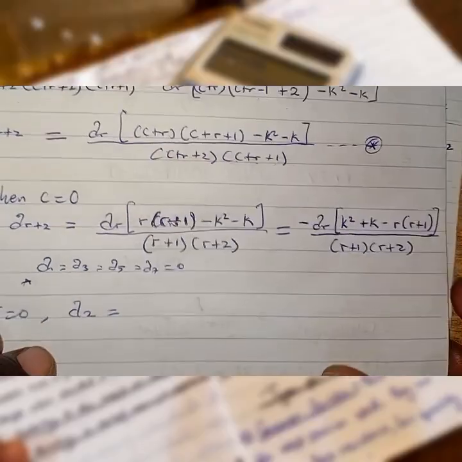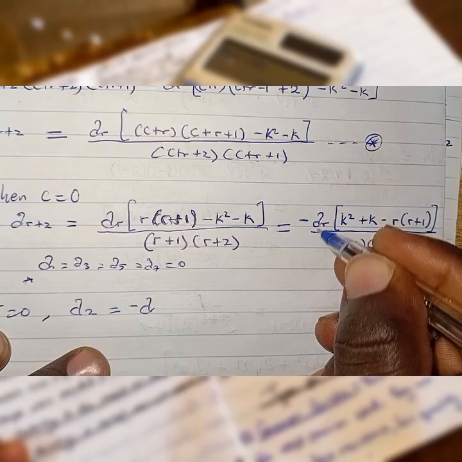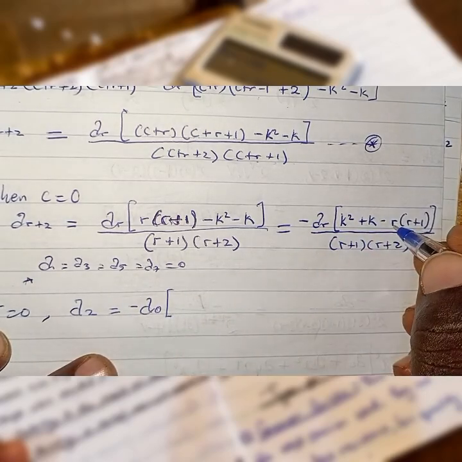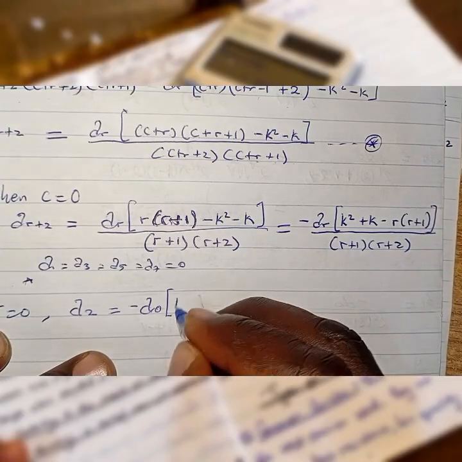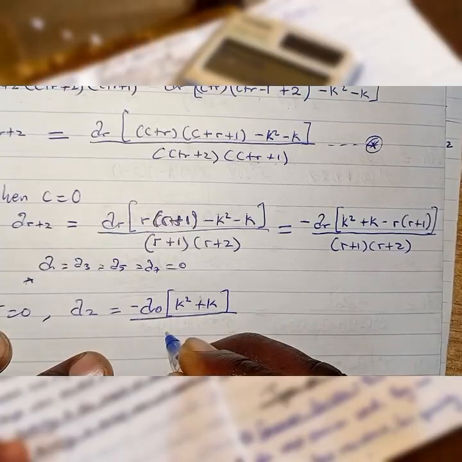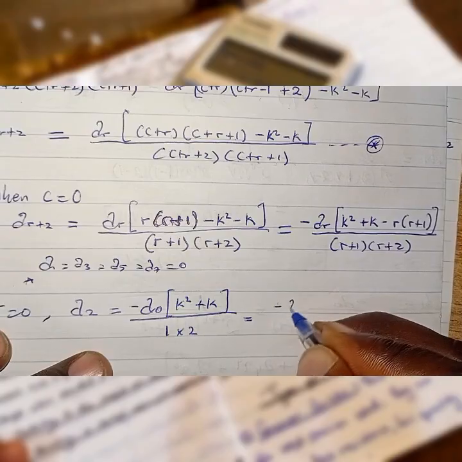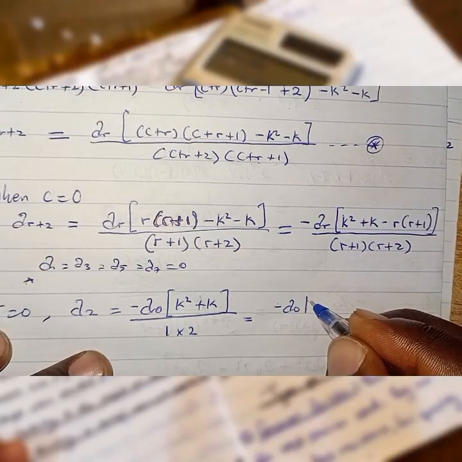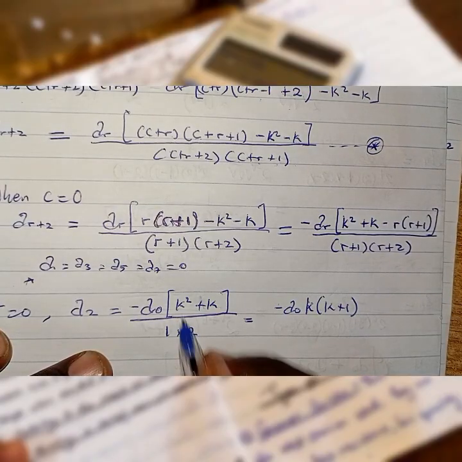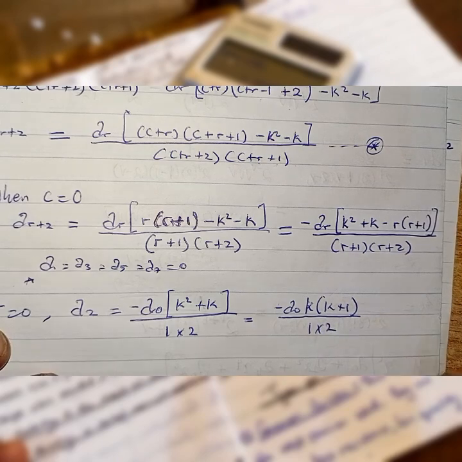Let's move on. So now a2 will be minus a0 in brackets of, if I put 0 for R here, everything is going to be 0. So you're going to have K squared plus K over 1 times 2. So which is minus a0, K plus 1. When you factorize K out, we're going to add that. So we have 1 times 2.